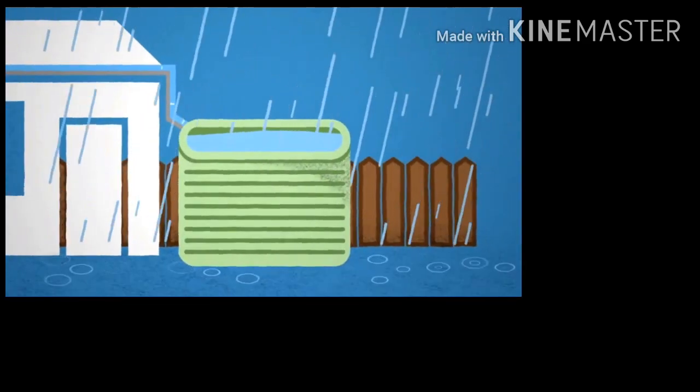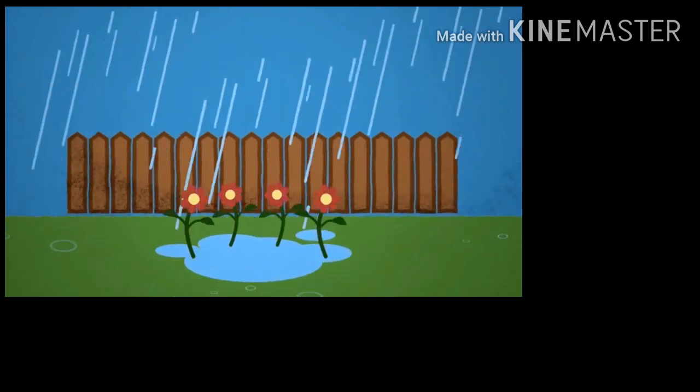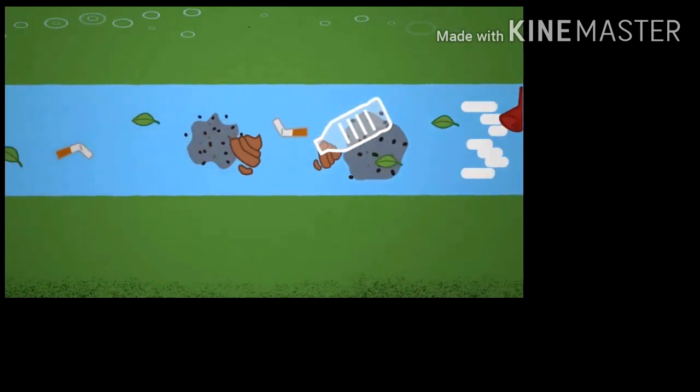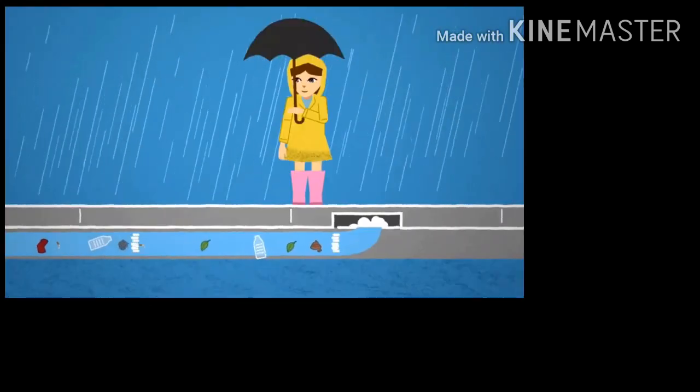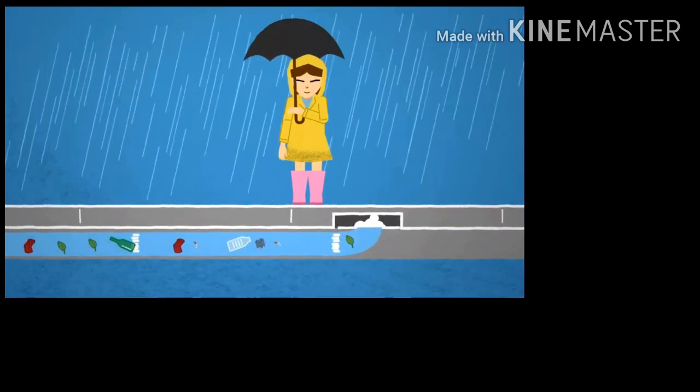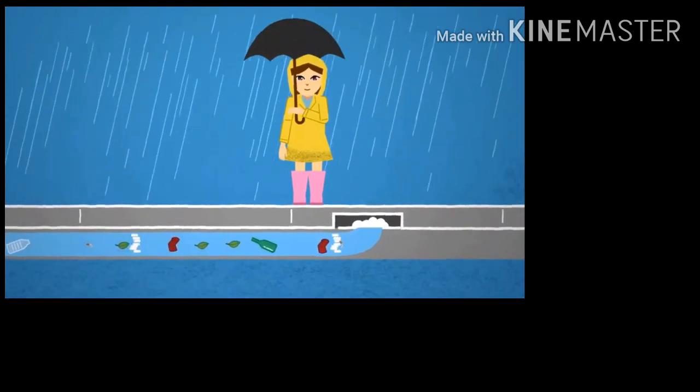Well, some of it ends up in rainwater tanks and some soaks into your garden. But most of it becomes runoff that collects all sorts of pollutants, including soil, leaves, dog poo, cigarette butts and other rubbish, before disappearing into the drain. All sorted, right? Well, no.